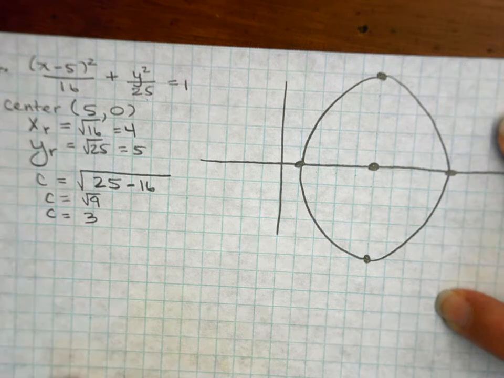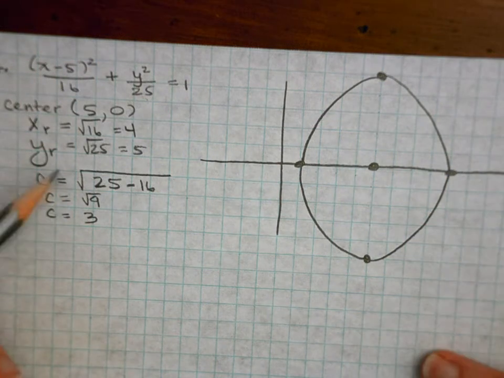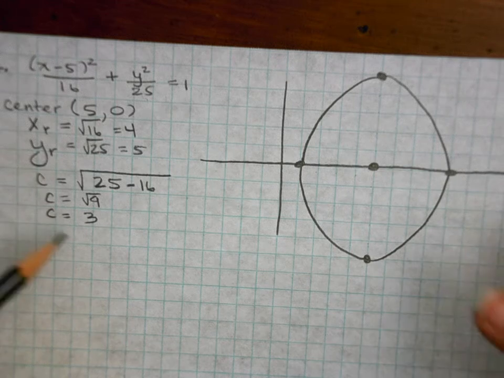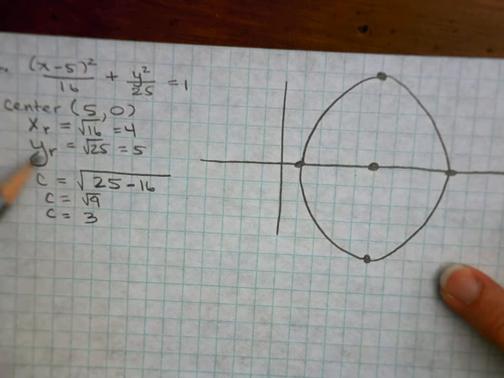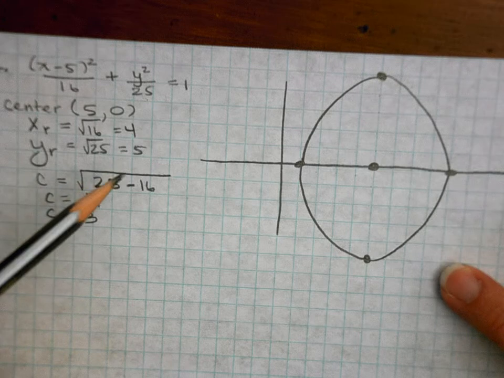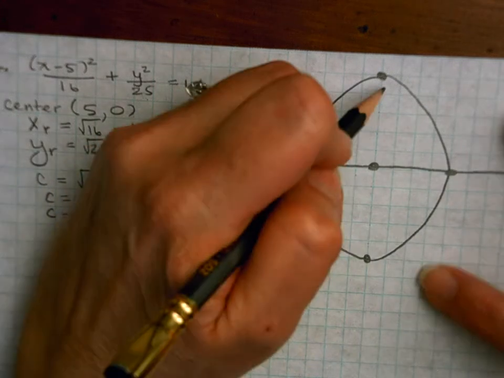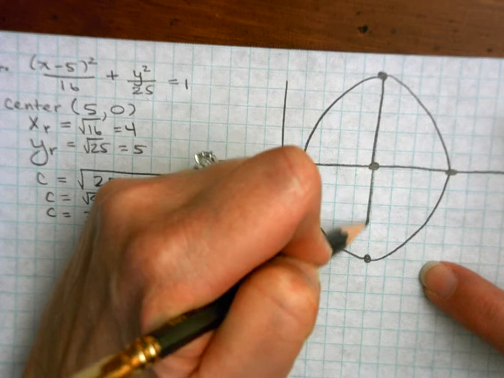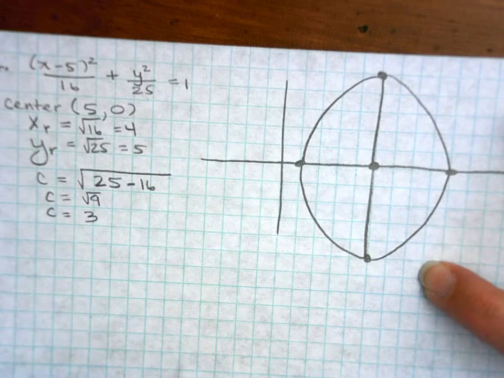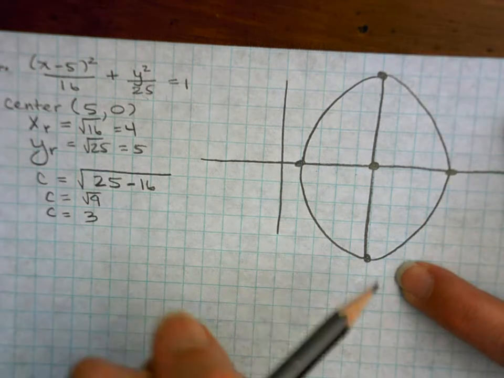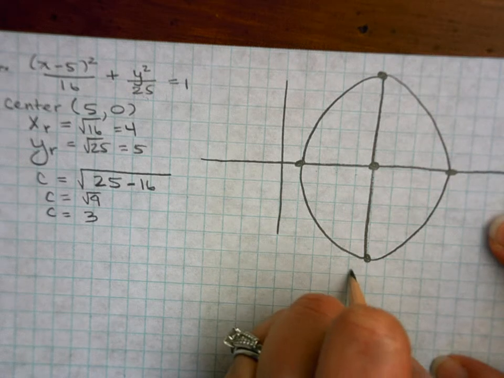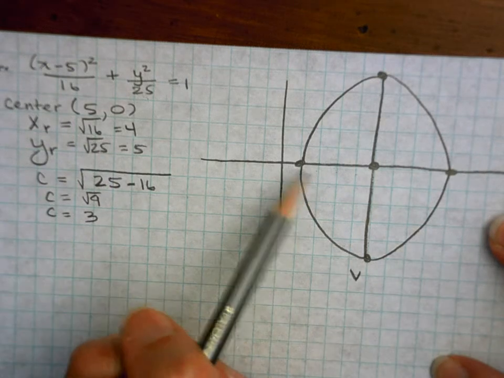So now for my focus points, I have c equal to 3, so I want to know which one is my major axis. My major axis is the longer one. The y radius was longer, so that means vertical, right? So this is going to be my major axis. I'm going to draw a line in this one, so that one is my major axis. And these are my vertices. I'm going to do a V here and label that.